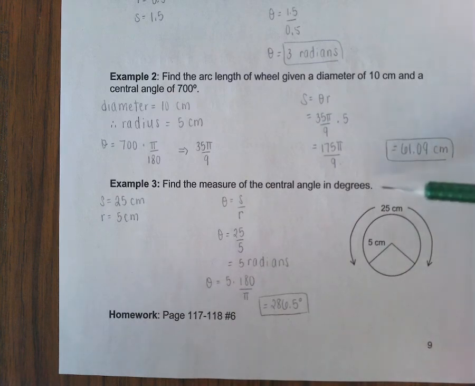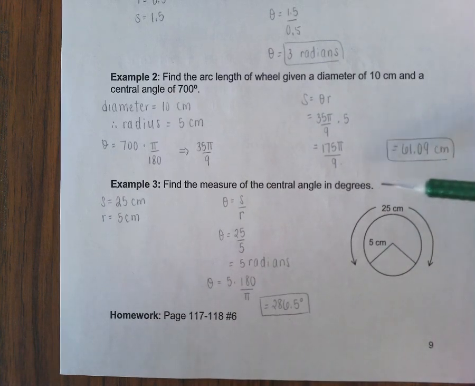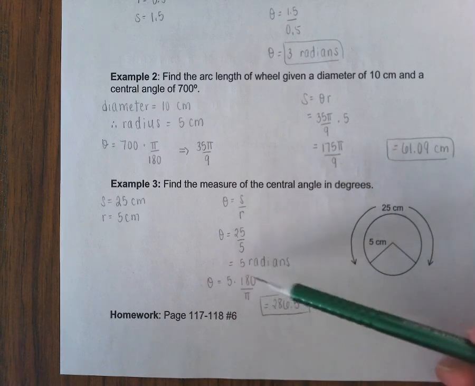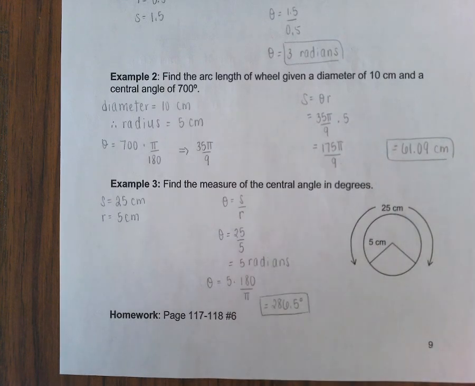But the question has asked you to solve for the angle in degrees. So in your final step, you will take 5 radians and multiply it by 180 over pi. And using a calculator, you can see that the angle would be equal to 286.5 degrees.